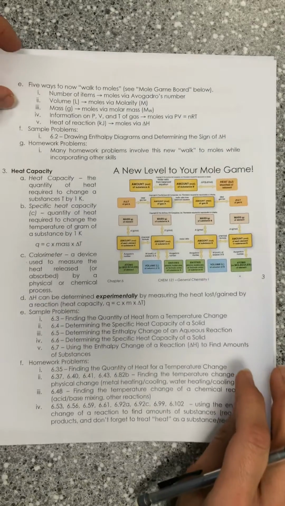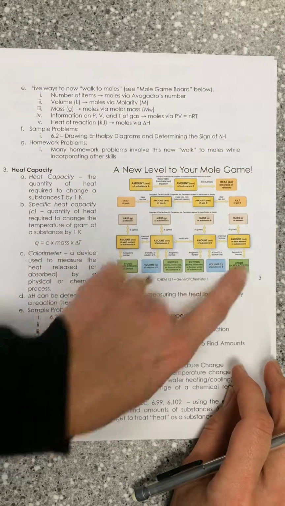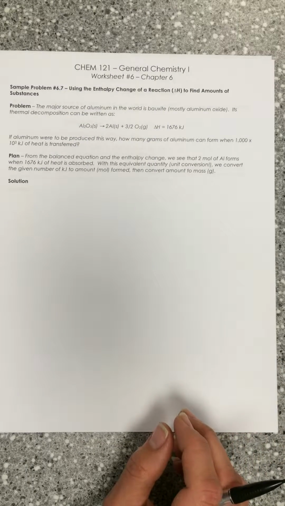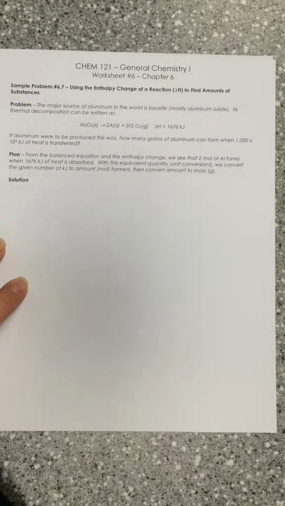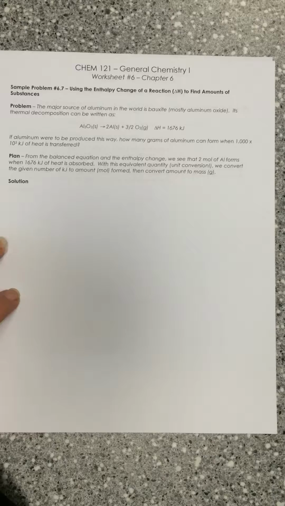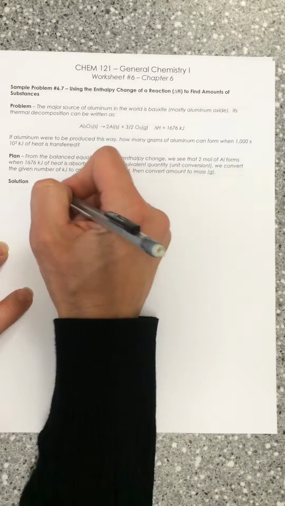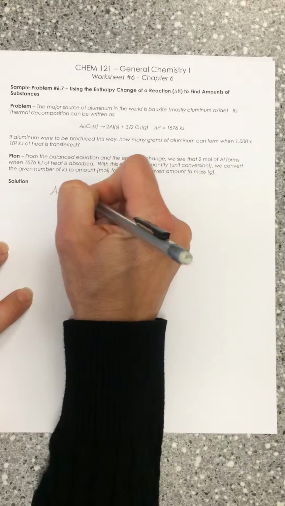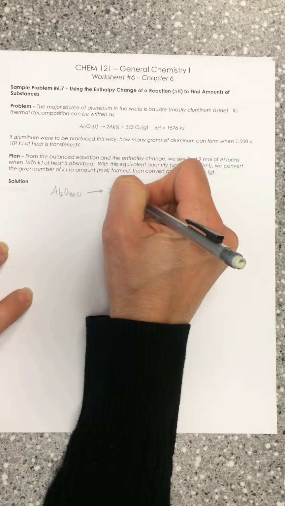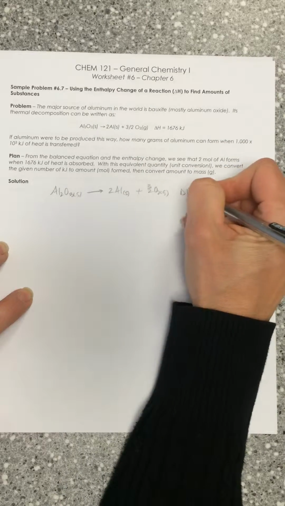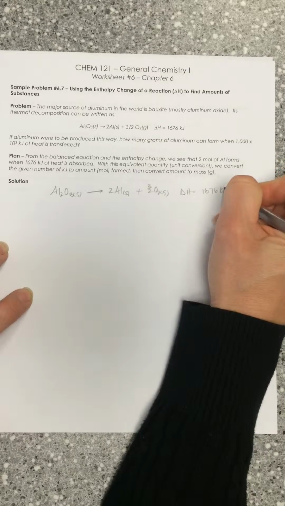So our last problem, in this experimental section on enthalpy determination, reminds us about having a new level to our mole game, and the concept of thermochemical equations. We have an equation here that tells us that the enthalpy is 1676 kilojoules. Let me rewrite our equation here so I can write some information underneath. Al2O3 solid makes aluminum solid plus oxygen gas, and delta H equals 1676 kilojoules.